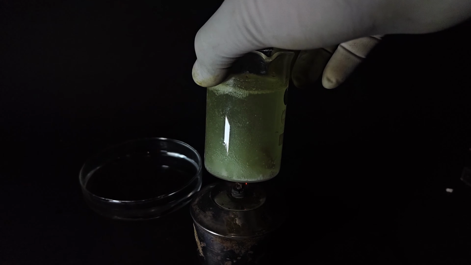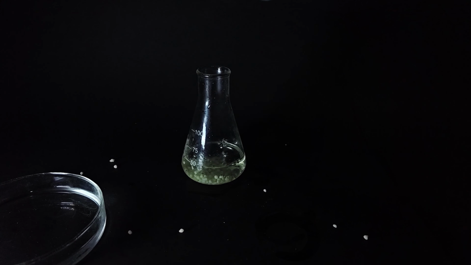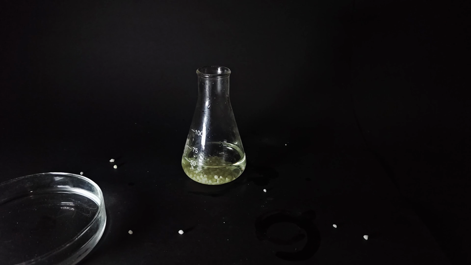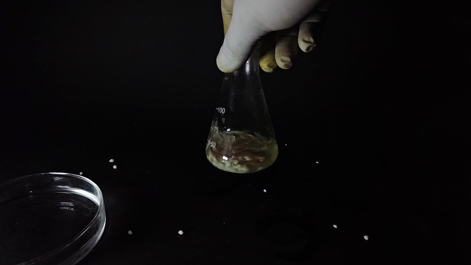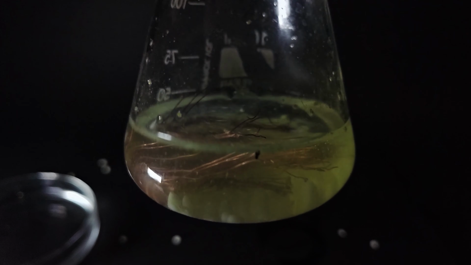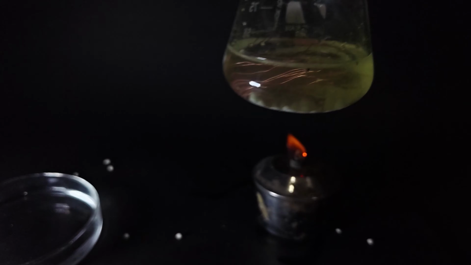When not much happened, I decided to repeat the experiment again. This time I took a small conical flask with hydrochloric acid in it, and to it I added some fertilizer. You can see the frustration clearly here. At this point, I was really unsure whether I would get the result or not.